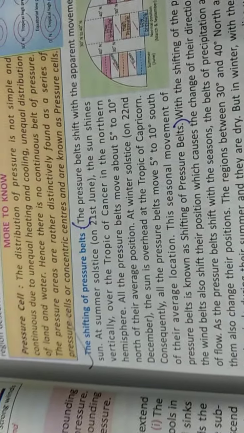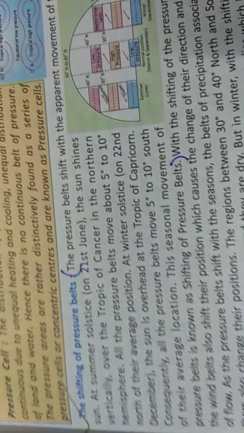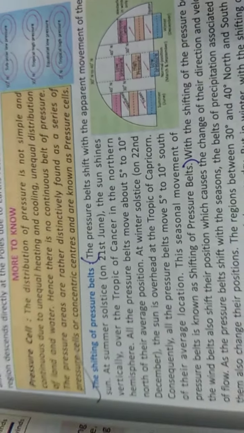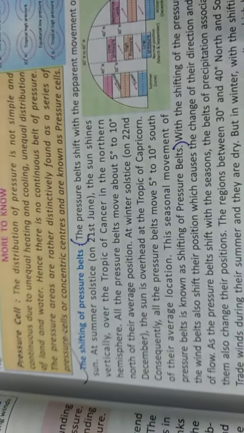Good morning, class 10. Our topic today is shifting of pressure. The pressure belt shifts with the apparent movement of the sun. How? Let me explain.